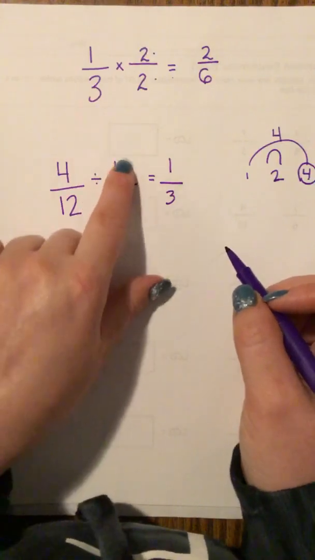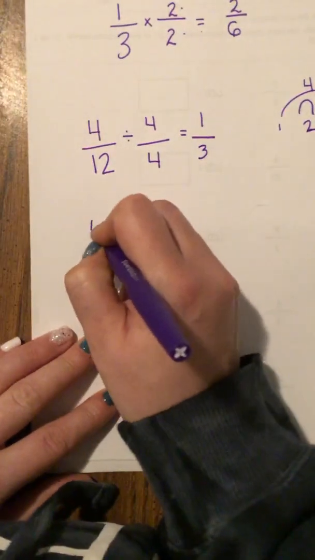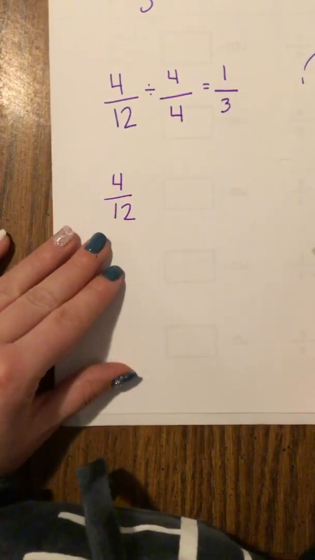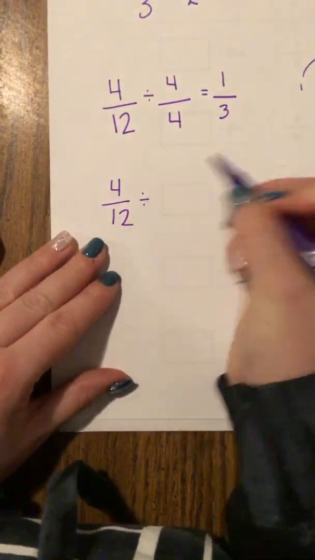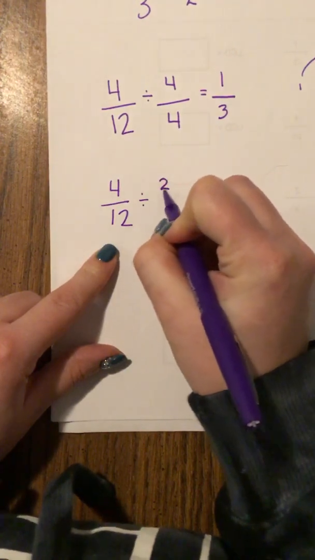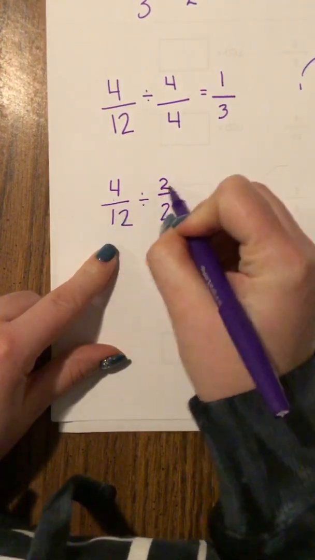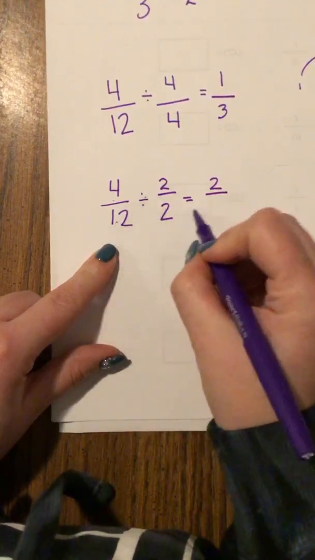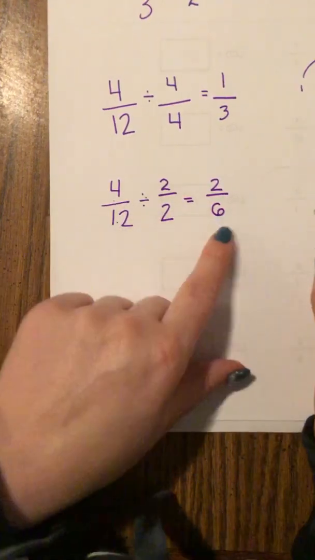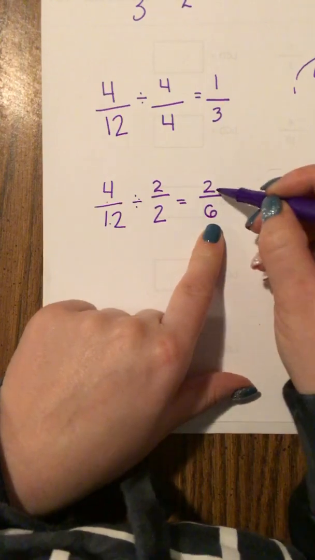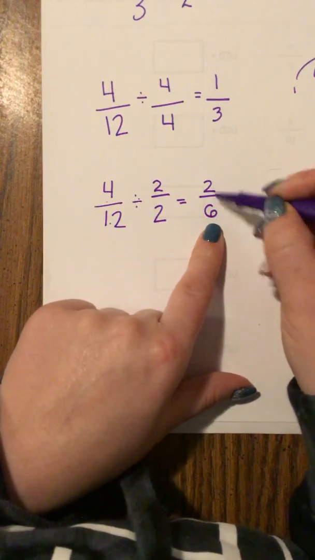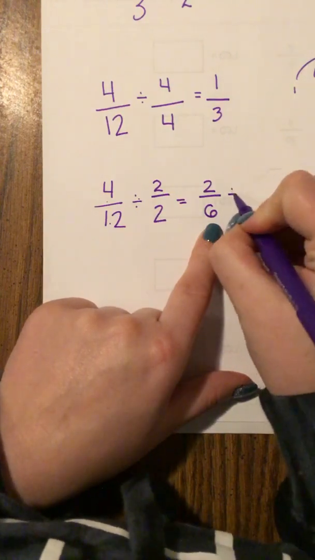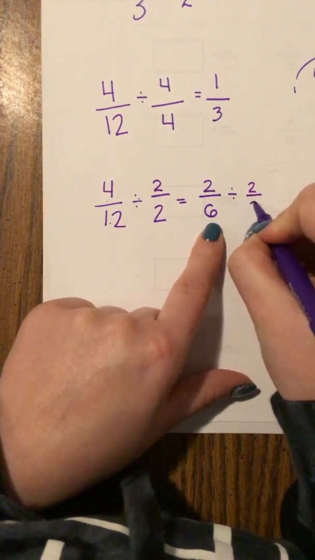Now, if you don't divide by the greatest common factor, that's okay, as long as you just keep going. So if I see these are both even, I could divide them both by 2. 4 divided by 2 is 2. 12 divided by 2 is 6. Now I have 2/6. Since these are both even, I can still divide them by a common factor. I can divide them by 2 again.